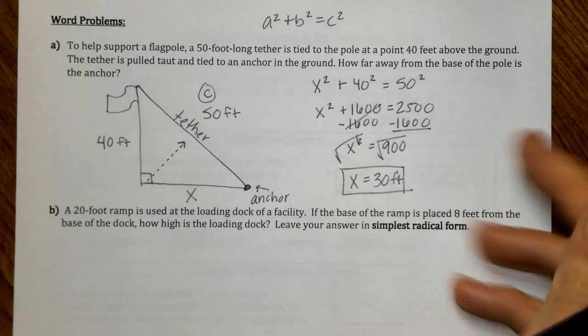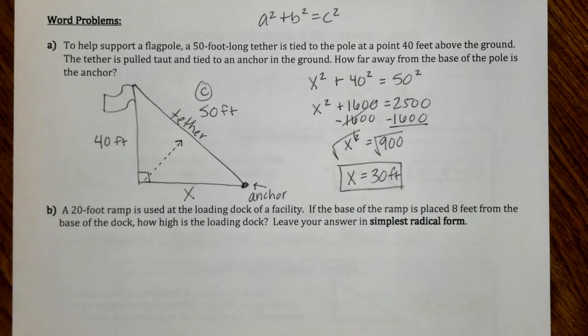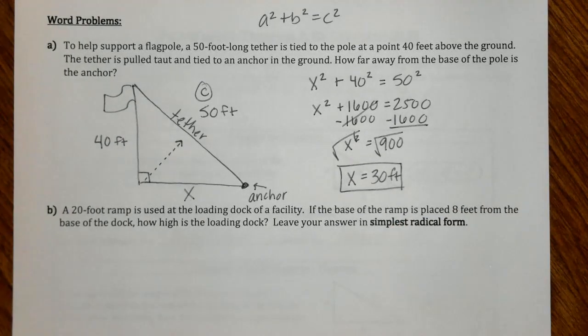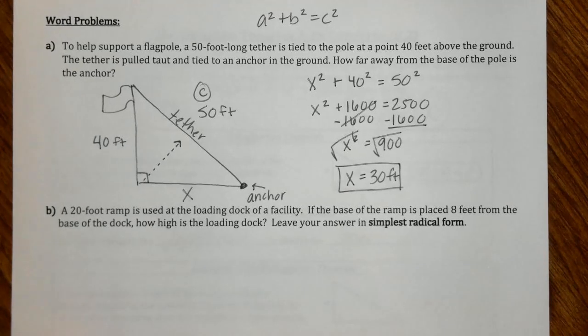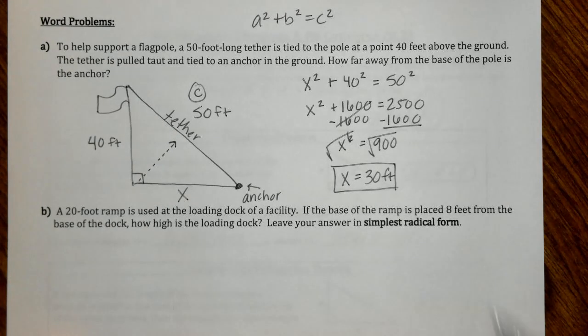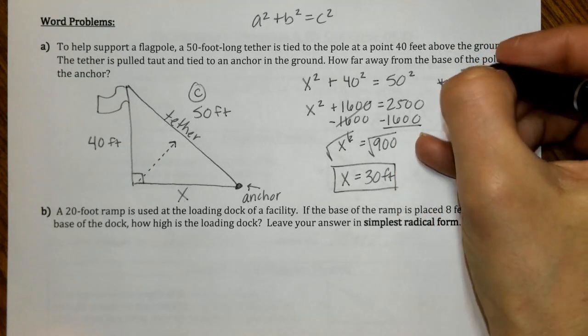If you noticed that this is a multiple of a triple. And if you notice that in my class, if you know it's a triple, write the word triple and move on. Okay? I will allow that. This is a multiple of the 3, 4, 5 triple.